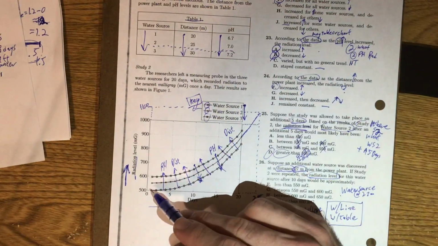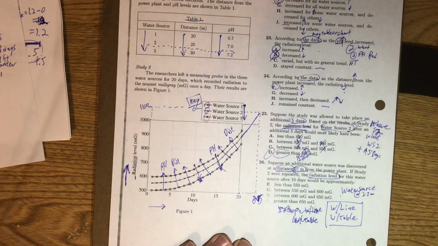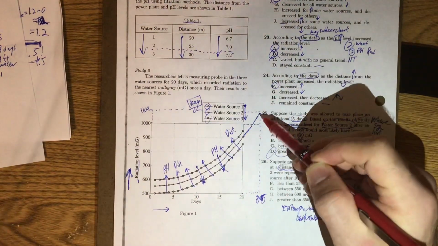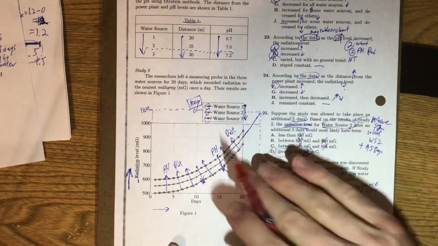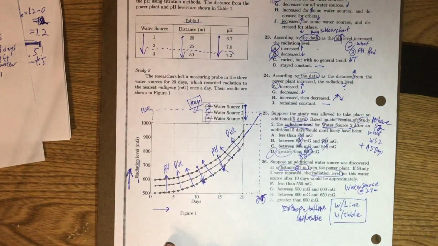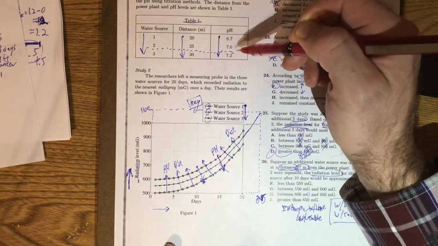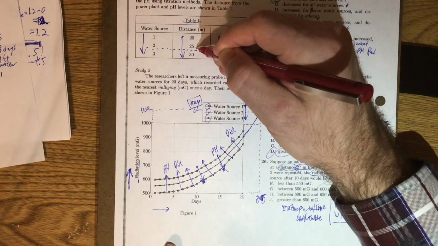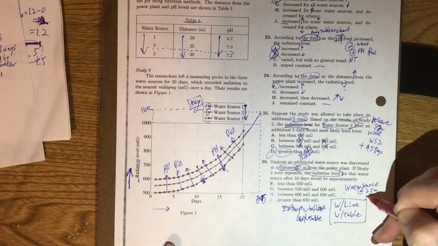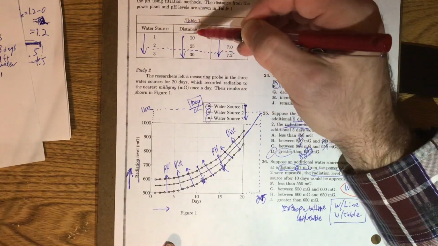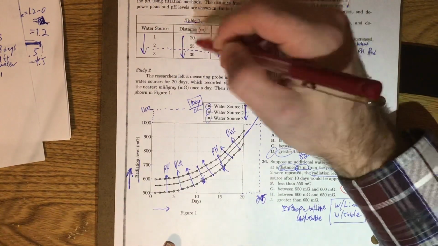This is very important. Sometimes, instead of telling you to draw a new extension on the line, they're going to tell you to draw a whole new line. You see how I drew this line in between here? The way I found this was they said I had a distance for my water source at 27 meters.